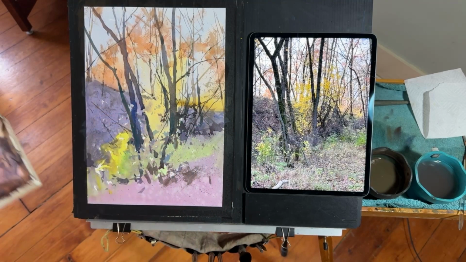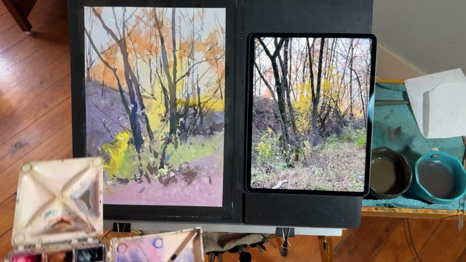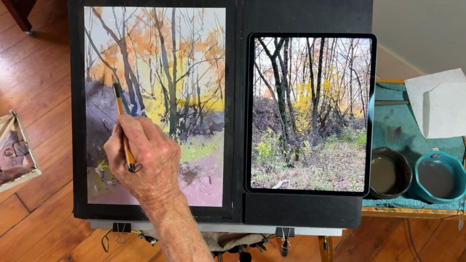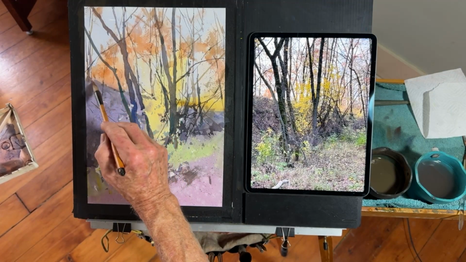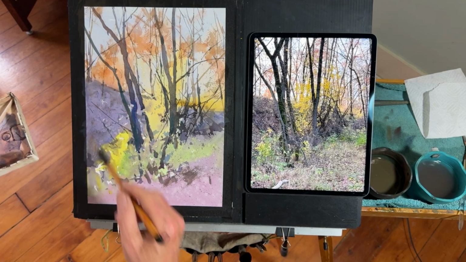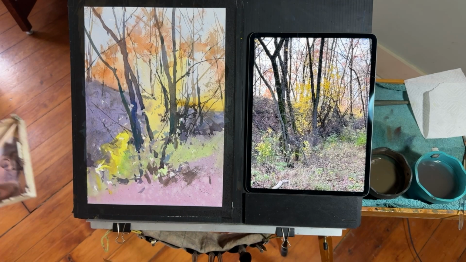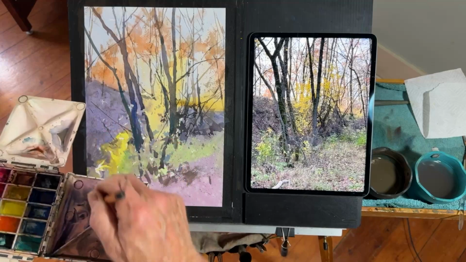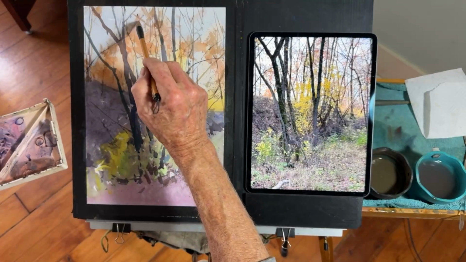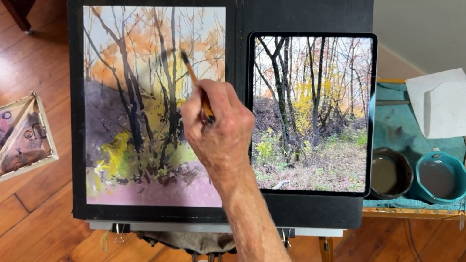You know, this really is a kind of a spring. This could be spring too. It's just that the colors might be a little different in the spring than they would be in this time of year.